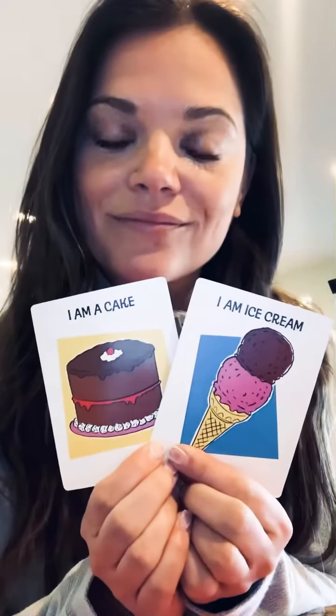Our next item is something we eat that melts. Something we eat that melts. Do you think it would be a cake or ice cream? If you guessed ice cream, you're correct.